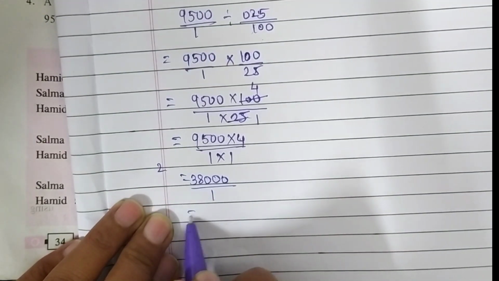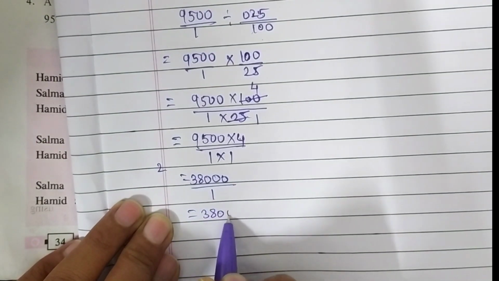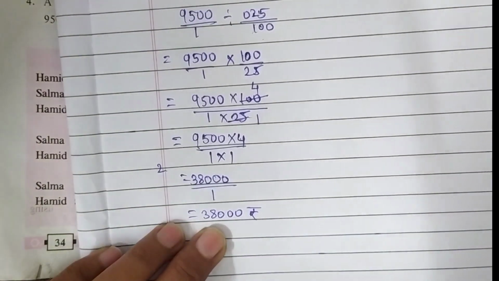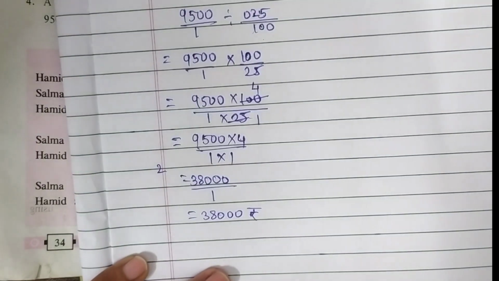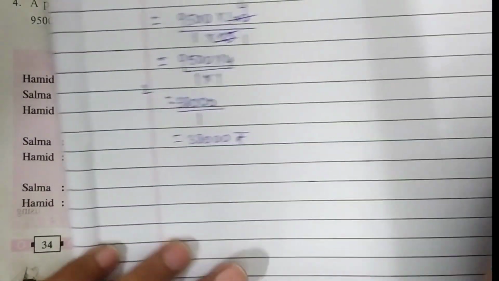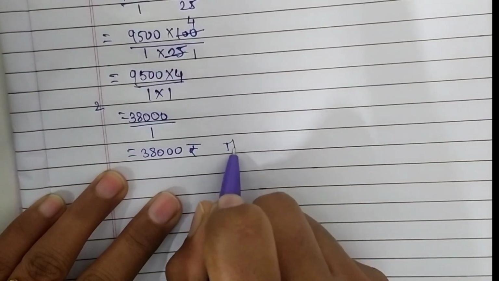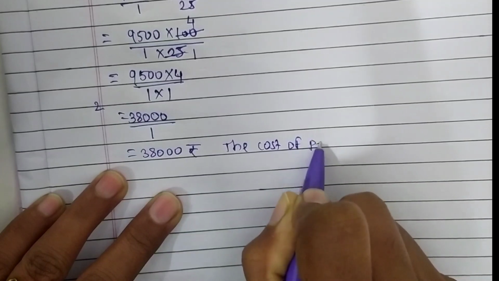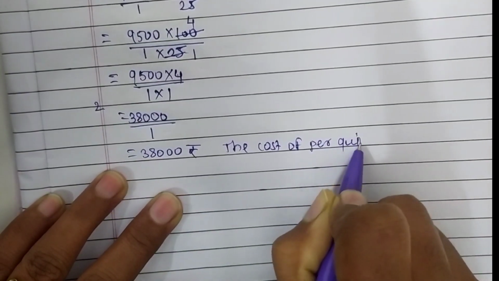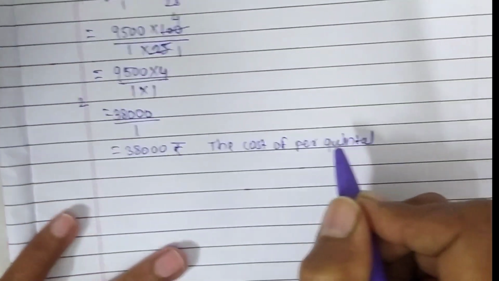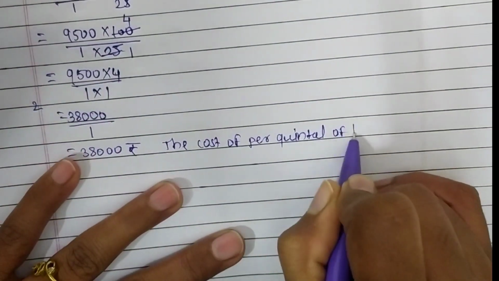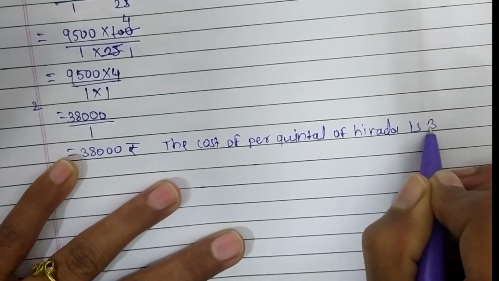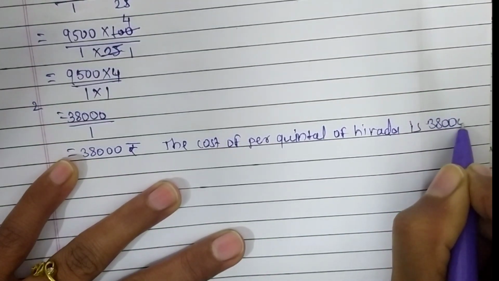So it is 38,000 rupees per quintal. Just write it in words: the cost per quintal of Hirda is 38,000 rupees.